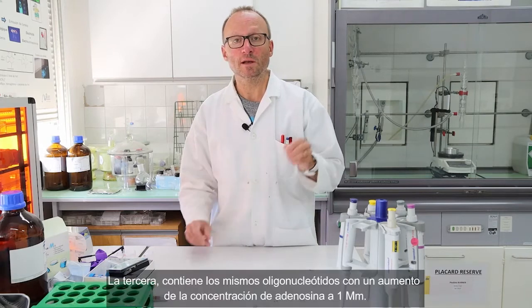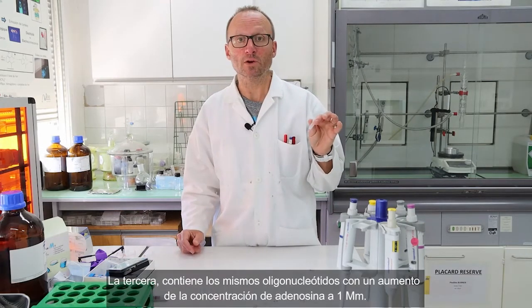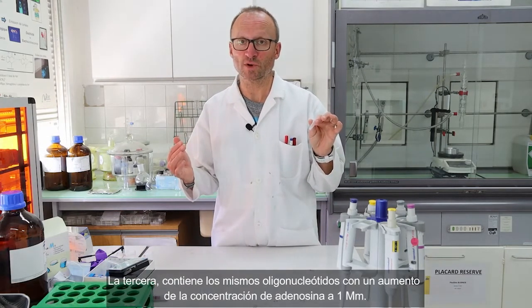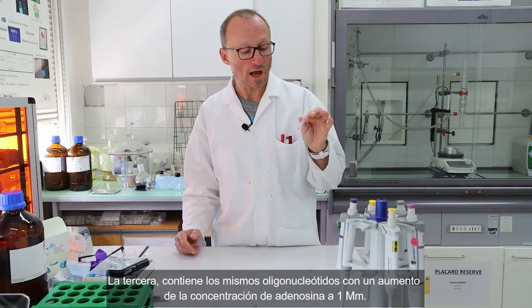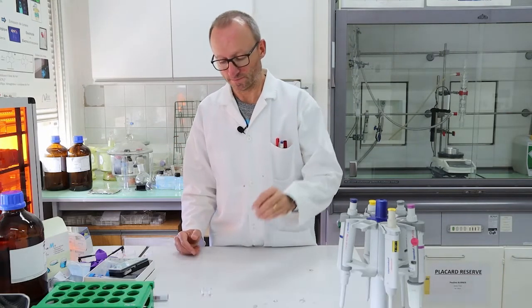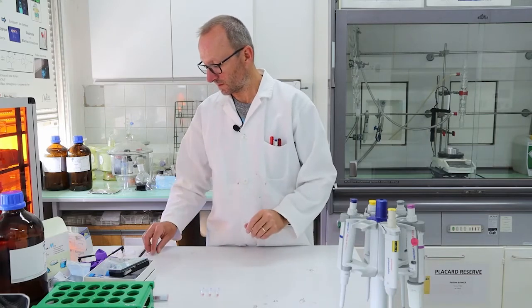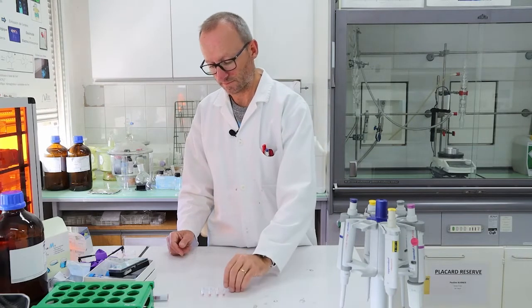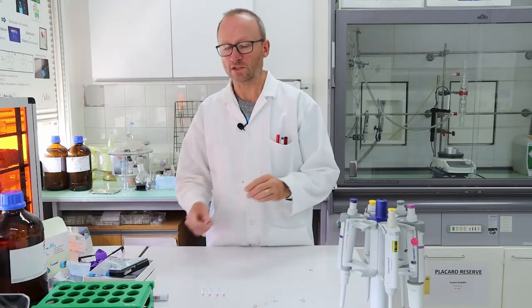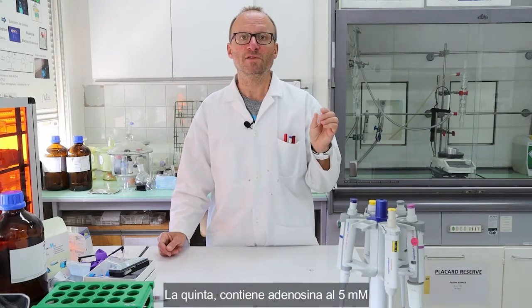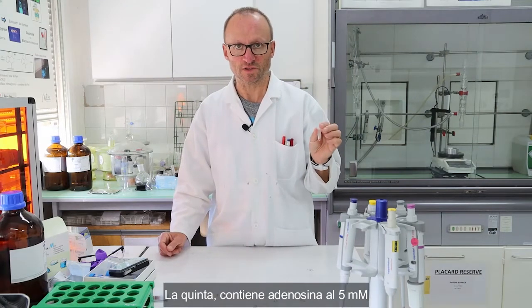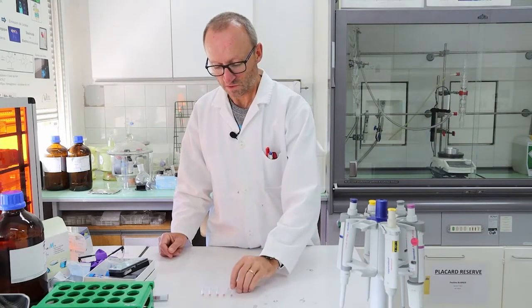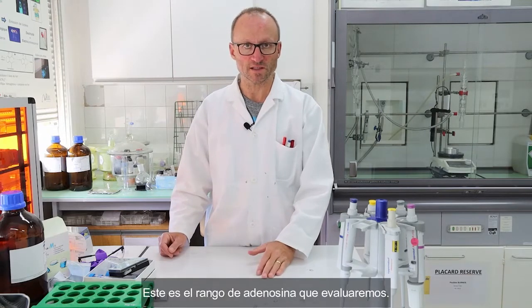The third one contains the same oligonucleotides with an increasing concentration of adenosine at 1 millimolar. The fourth one contains 2 millimolar of adenosine. And the fifth one contains 5 millimolar of adenosine. Okay? So this is the range of adenosine we will test.